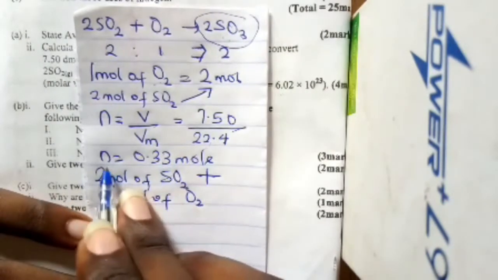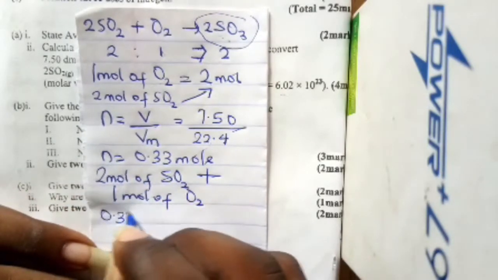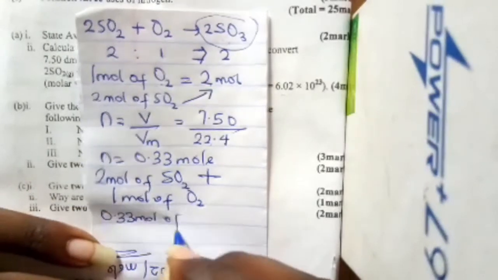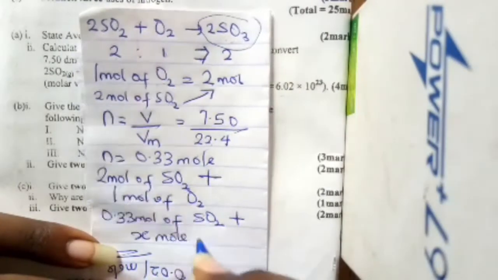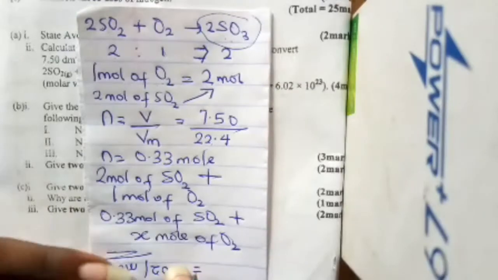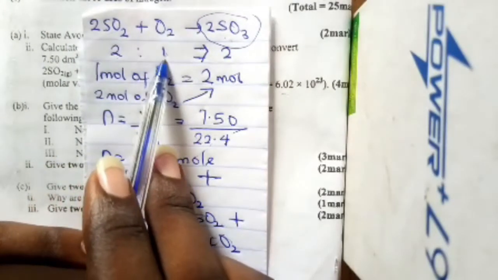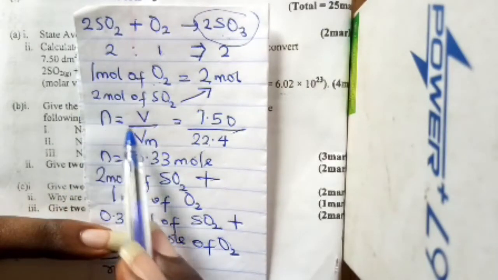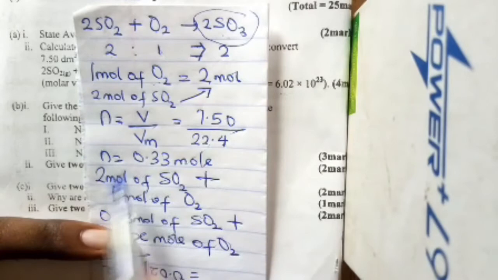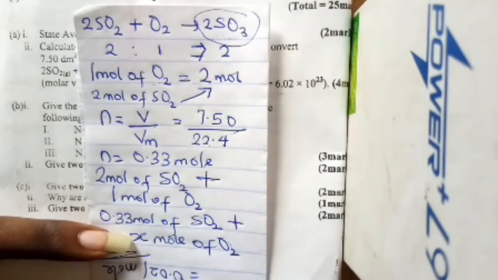But now in this case, since we are given the volume, 0.33 mole of SO2 reacts with what mole of oxygen now? Now the mole ratio gave us 2 moles react with 1 mole, but we are given a certain volume of the gas now. So to find the number of moles, you divide by molar volume. So the reacting number of moles now becomes 0.33 mole.